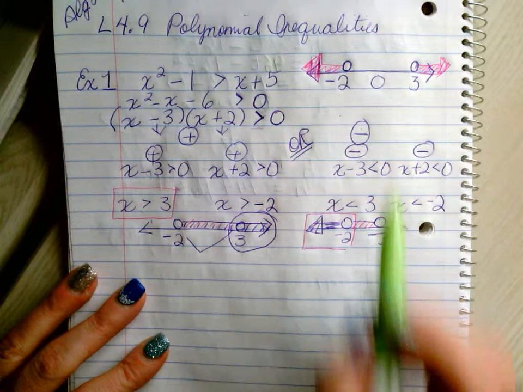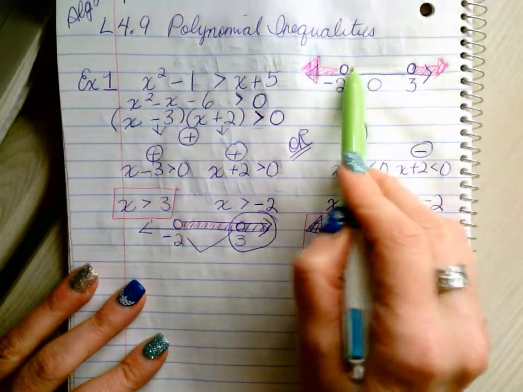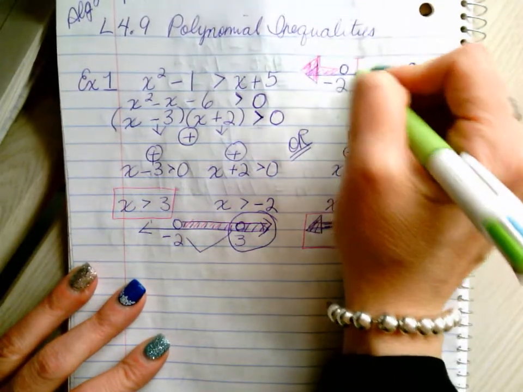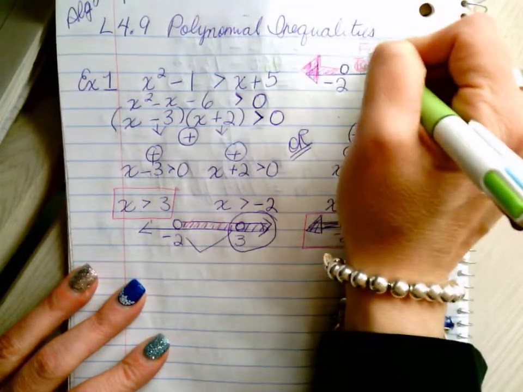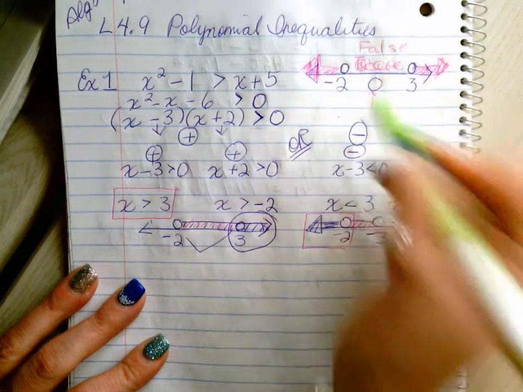As tricky as this logistics was, there is a way to help yourself test to make sure you're right. If I test something in between here and here, every number that falls in between should be false. Okay, so I'm going to choose 0.